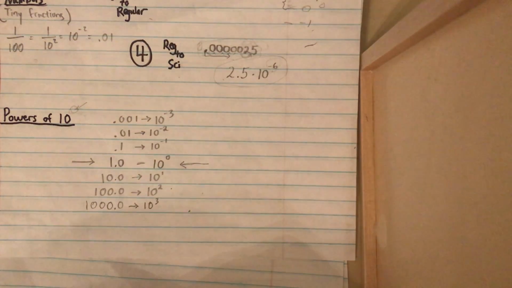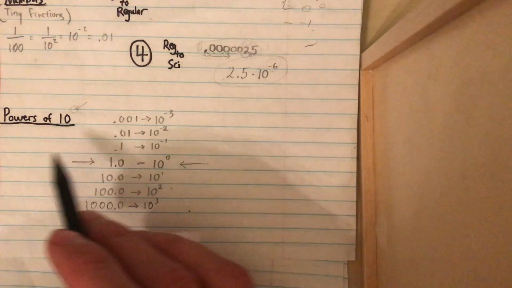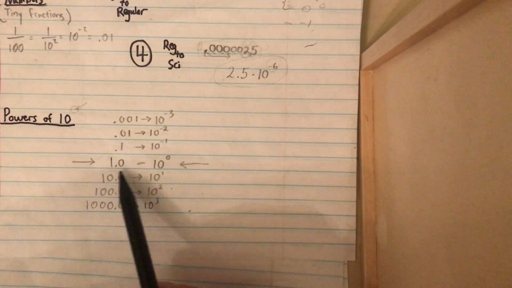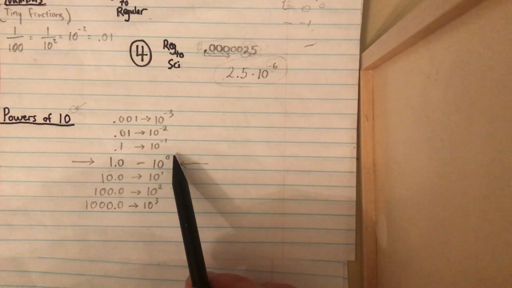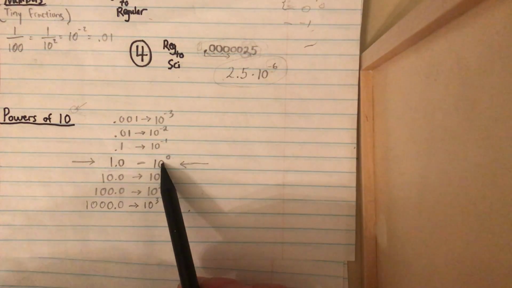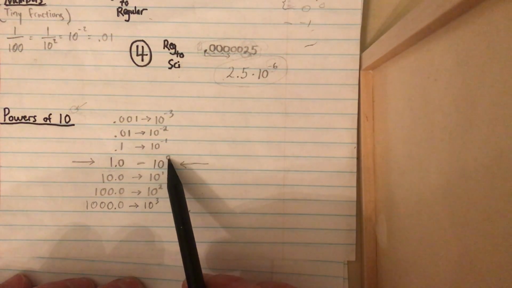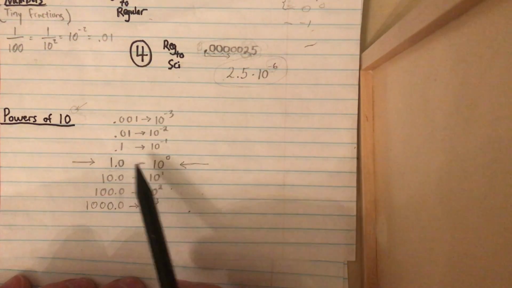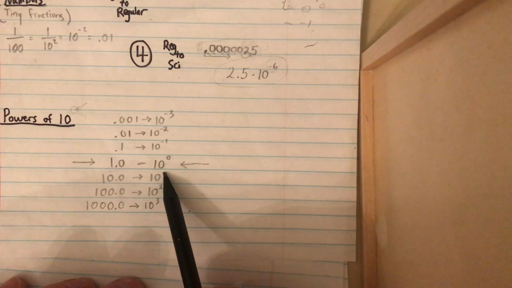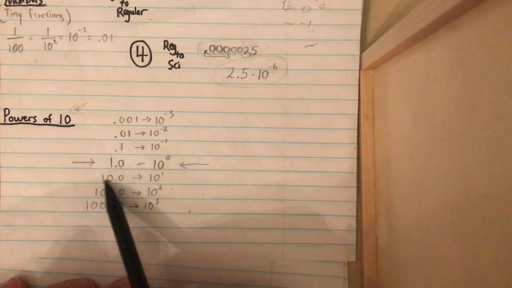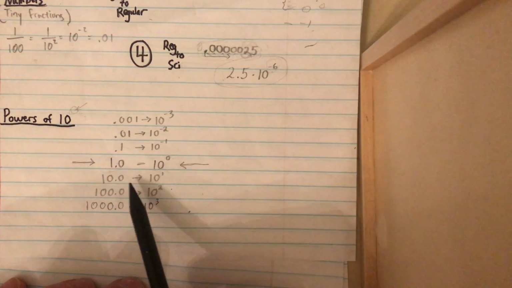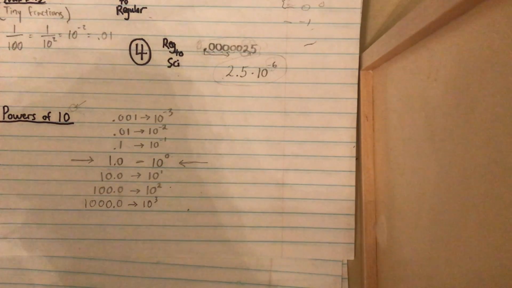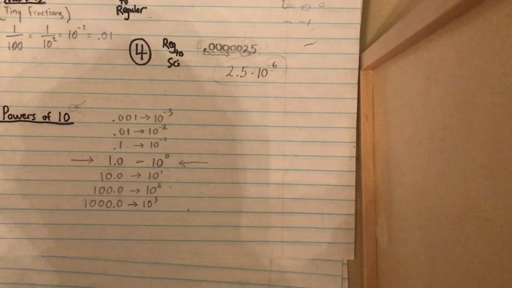In scientific notation, or in terms of the powers of 10, the number 1 has a power of 10 that's 0. When we are raising 10 to the power 0, it becomes 1. When we raise 10 to the power 1, it becomes itself, 10. Any number does that. They always equal 1 when you raise them to the power 0.